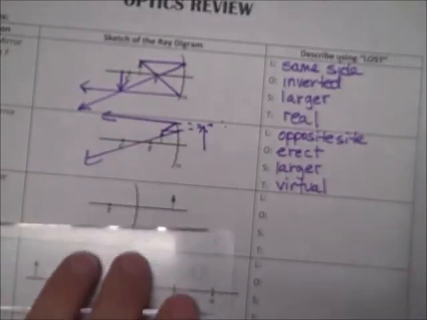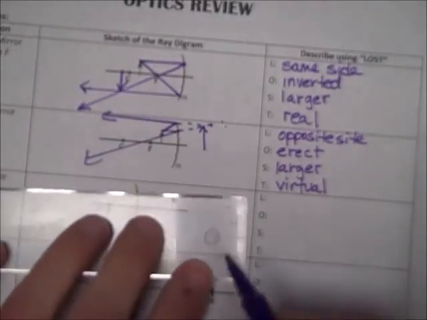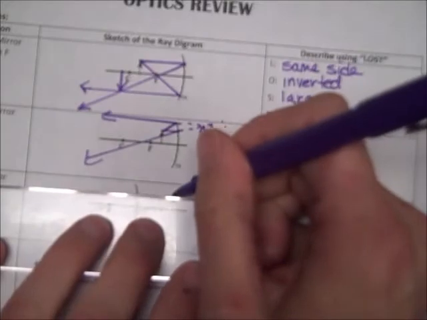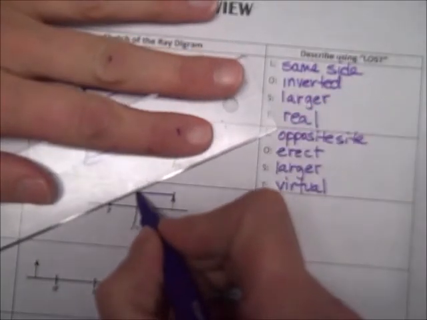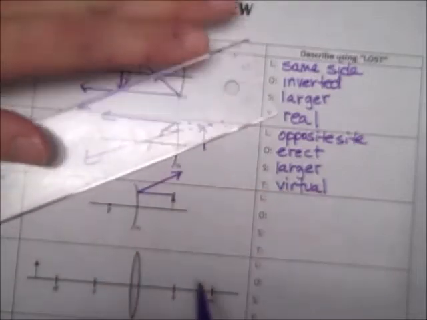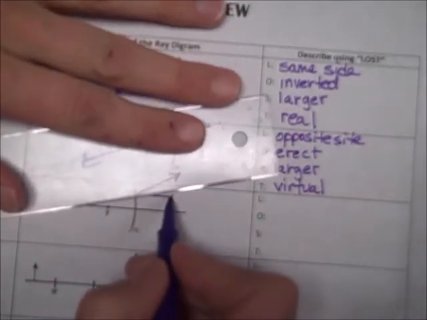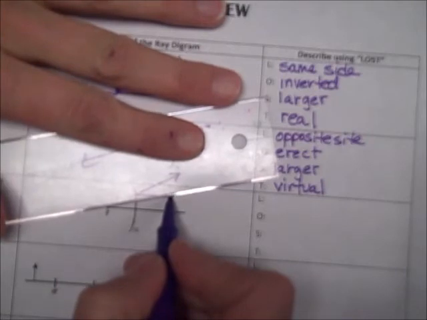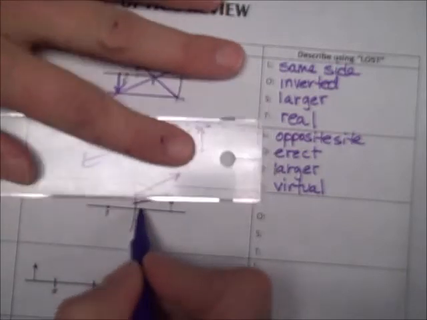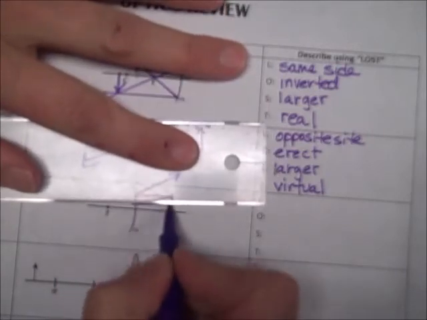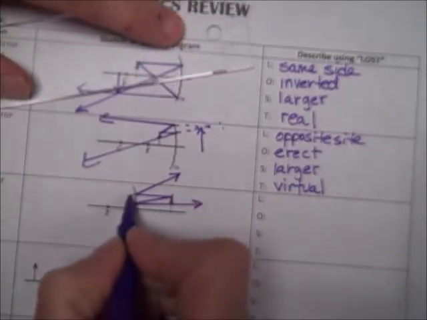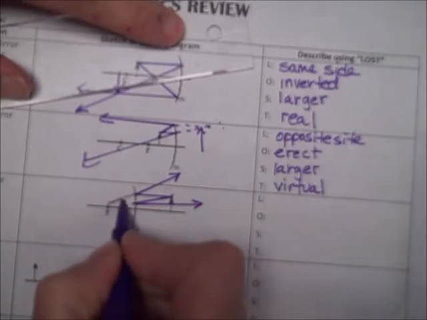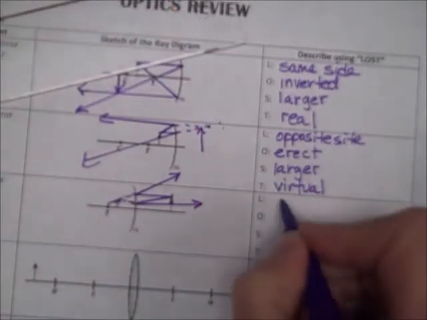Then convex mirror, if you went in parallel, it's reflected from the focal point. And for a convex mirror, it's a diverging mirror, so you want to make sure you're always using the focal point on the opposite side. So when we go in towards the focal point on the left while drawing on the right, it's reflected out parallel. Those two rays will never meet up, so we have to trace back and see where they appear to cross, and that would be our image.